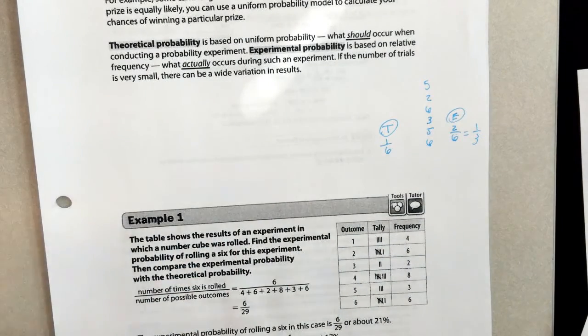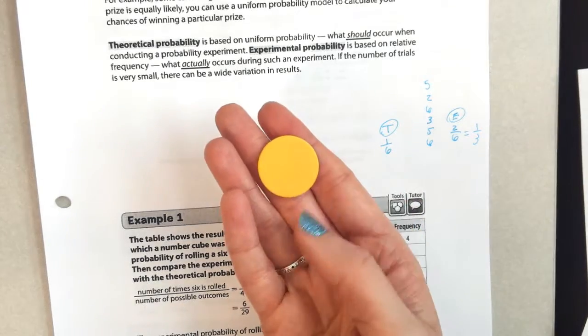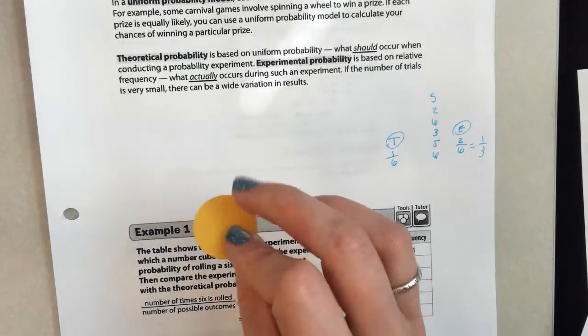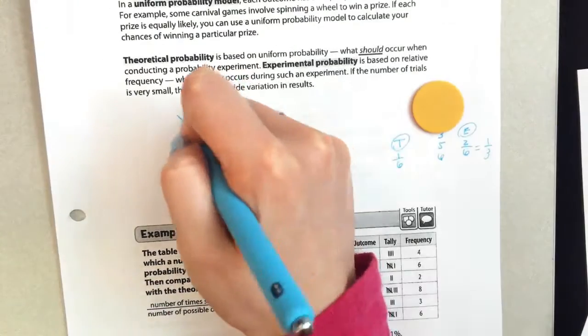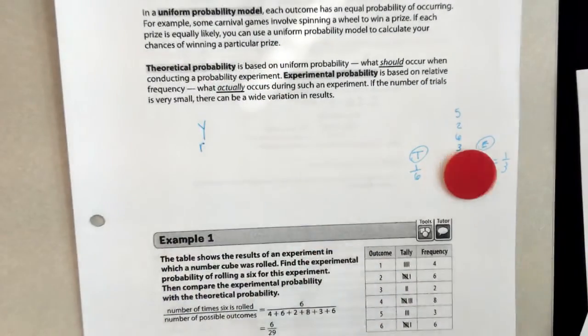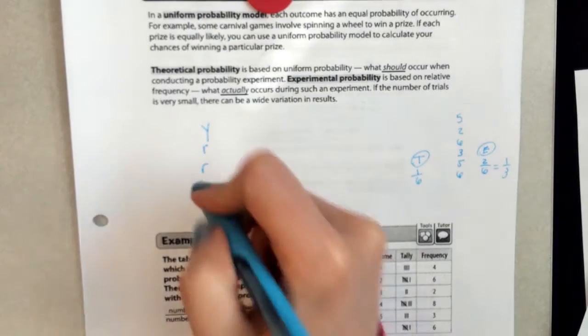This one could be if I flip the coin or the counter, my theoretical of getting red is 1 out of 2. But if I flip it, that was yellow, red, red, red.